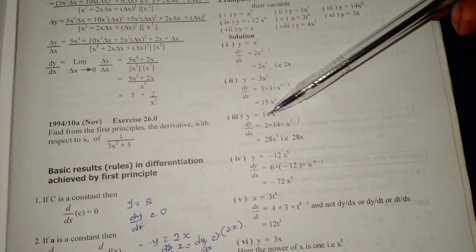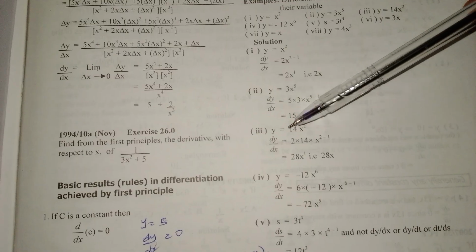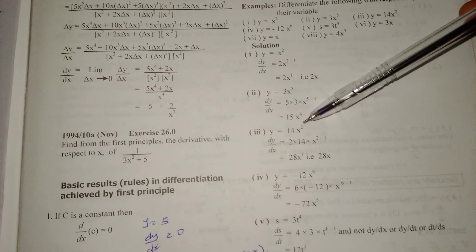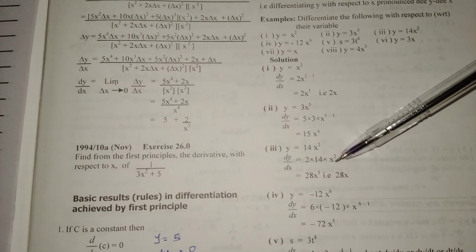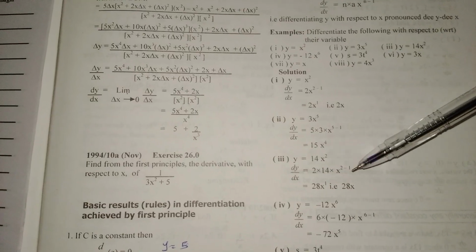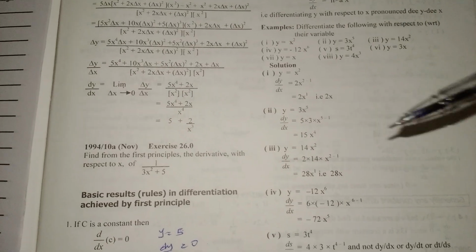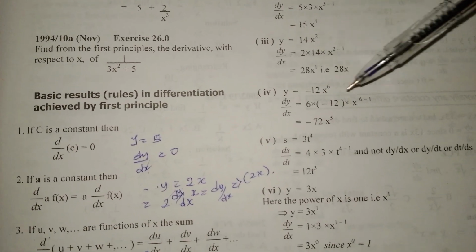Let's look at another one. You have y equals 14x squared. How do you do this? Bring down the power and subtract 1 from the power. So bringing down the power, you have 2 times 14 times x to the power 2 minus 1. Do you get it now? This gives us 28 times x raised to power 1, which is the same thing as 28x.